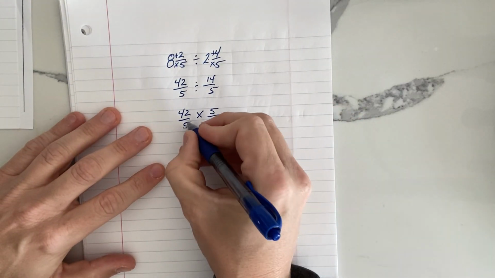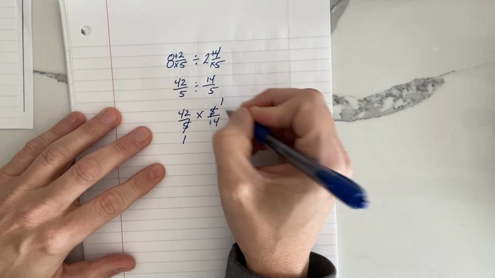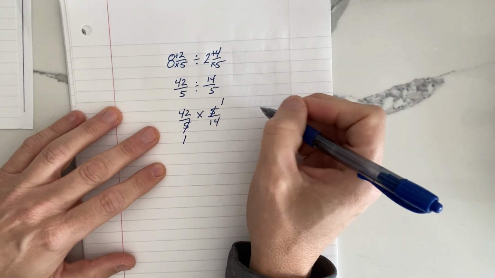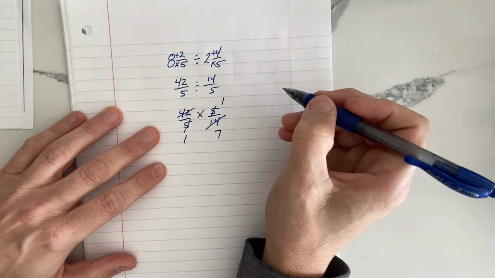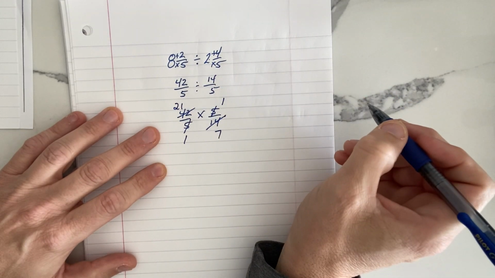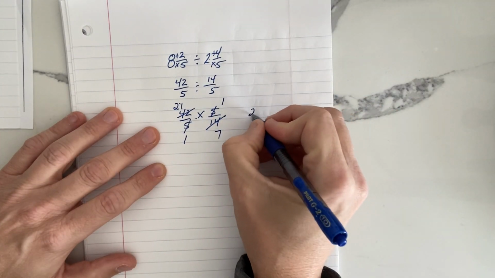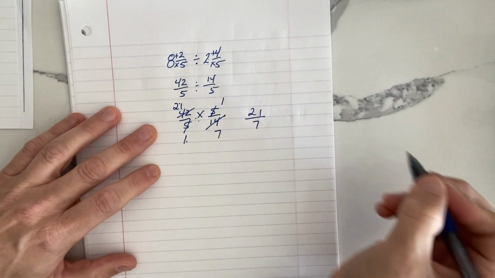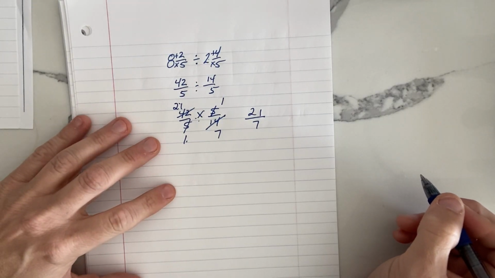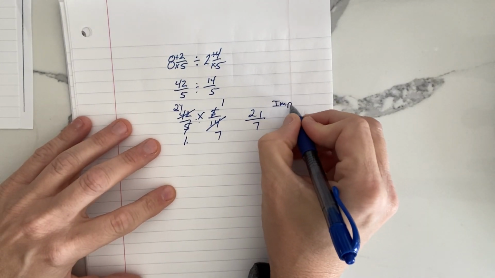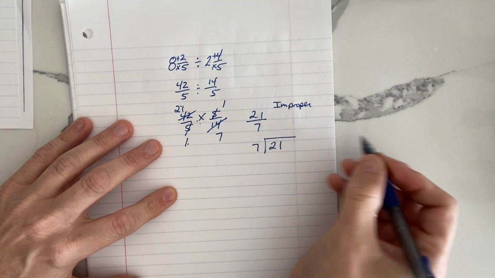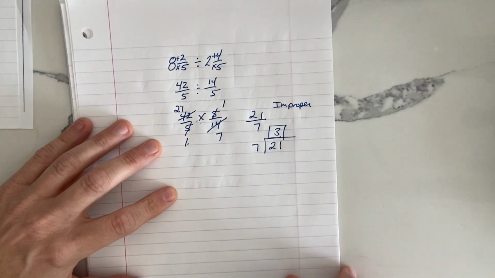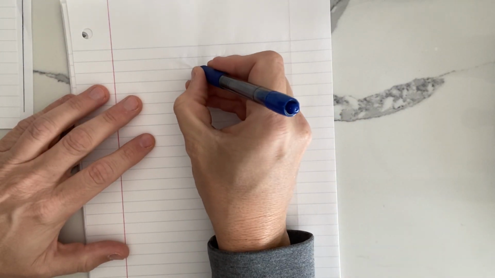What goes into 5? 5. 5 goes into 5 once, 5 goes into 5 once. What goes into 14 and 42? Well, I know 2 does because they're both even. 2 goes into that 7 times. 2 goes into that 21 times. 21 times 1 is 21. 1 times 7 is 7. And what type of fraction is that, class? That's right. It's improper. So the numerator goes in the box and 7 goes in the 21 3 times. Nice job. All right, let's copy this down.